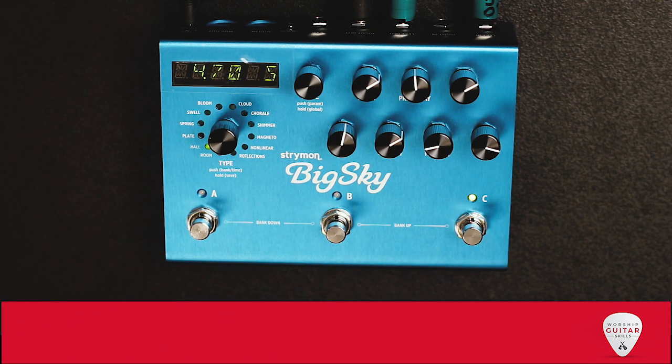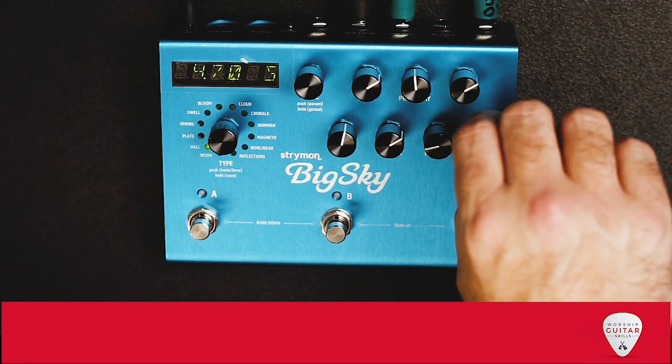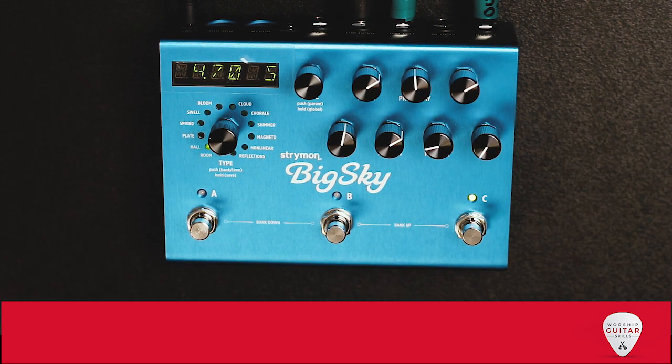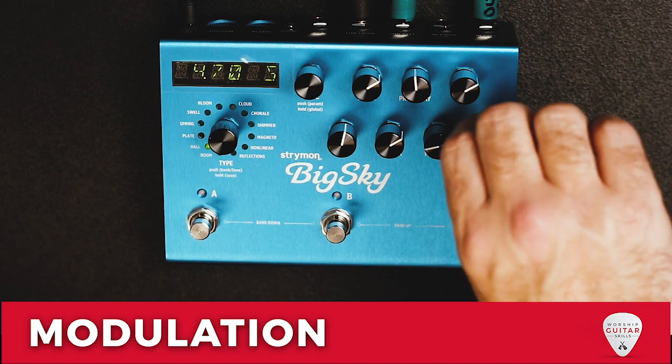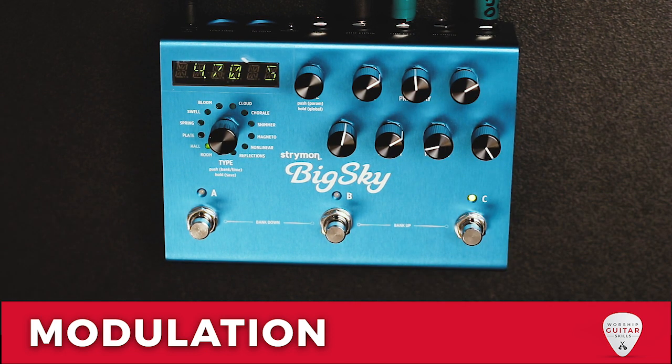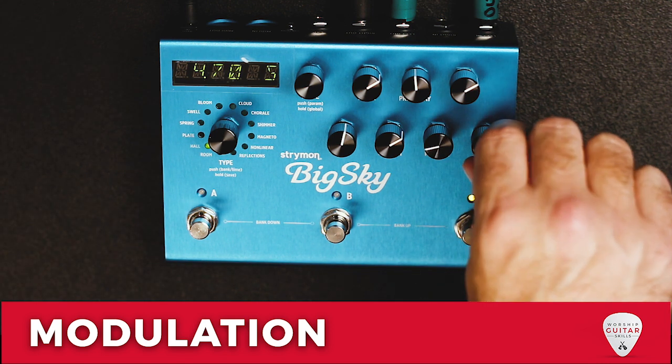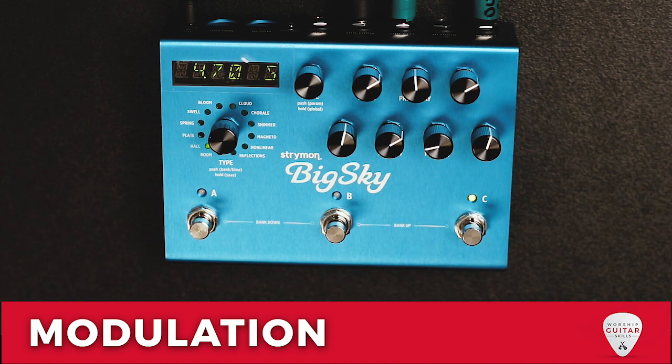And then some reverbs have what's known as a modulation. As you can hear when I play this note, the chord rather, there's modulation on that reverbed sound. Obviously a lot of it because I turn it all the way to the right. So that is basically what that's all about.